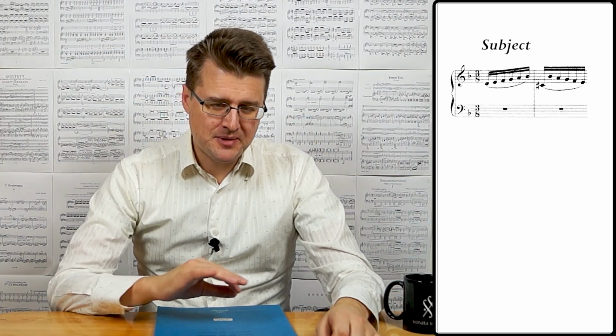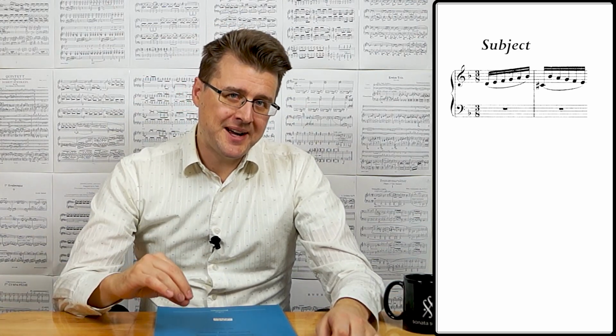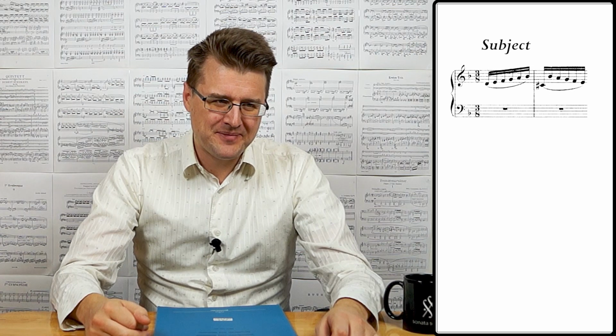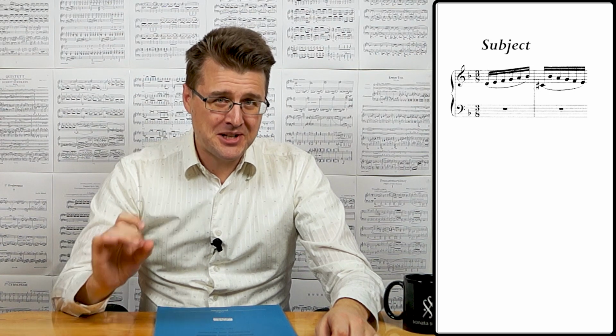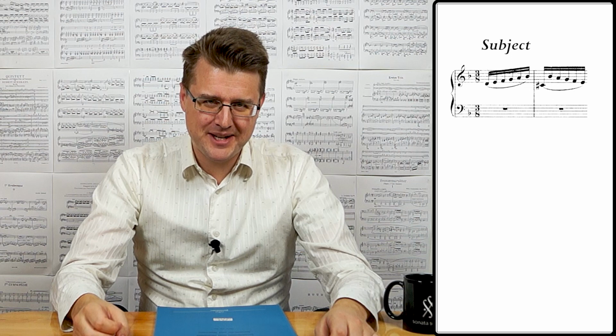Invention number 4 in D minor by Johann Sebastian Bach is a quite popular piece, probably because it's very rhythmic and a little bit aggressive. So we have the subject, these 16th notes, starting with a scale up and a leap down and then back up and a scale down. So there's a lot of energy in those 16th notes subject.